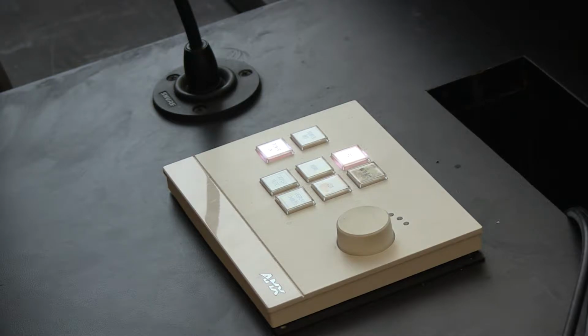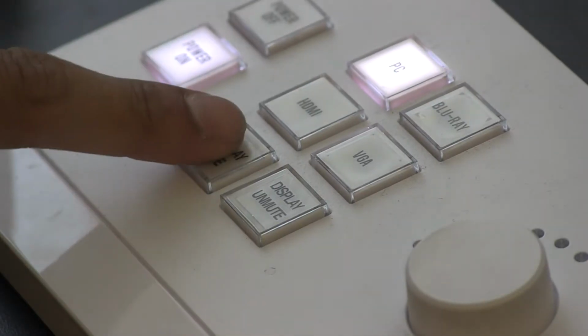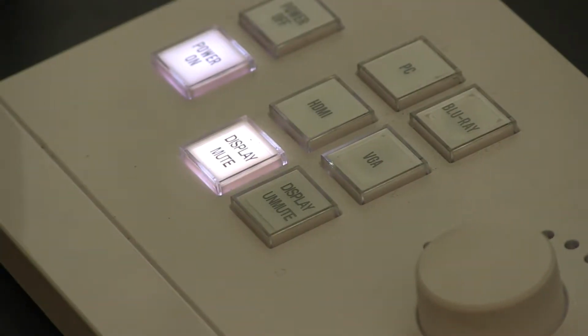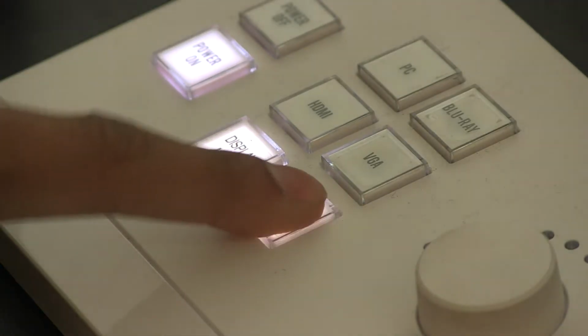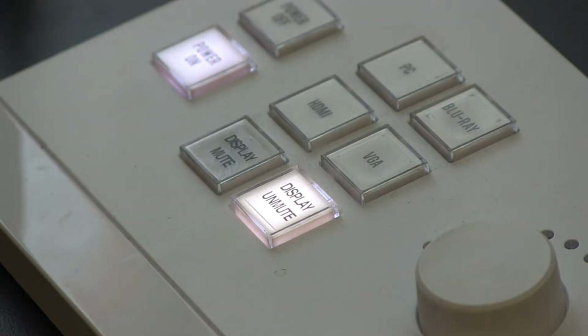This switcher is also equipped to mute the projector screen. To do this, press the Display Mute button. Once they are ready for the audience to see the screen again, press the Display Unmute button.